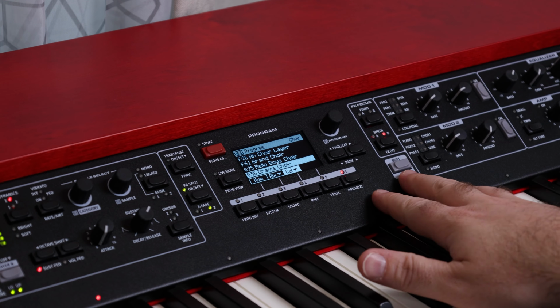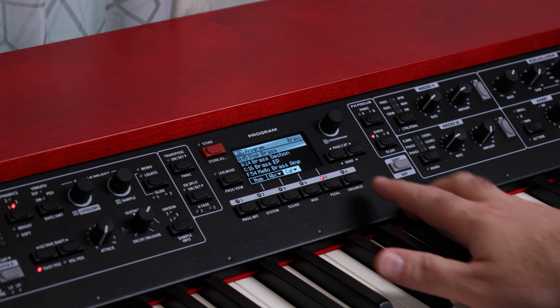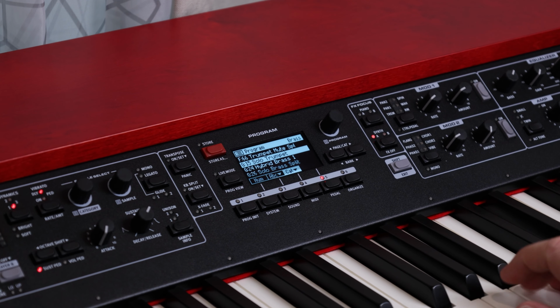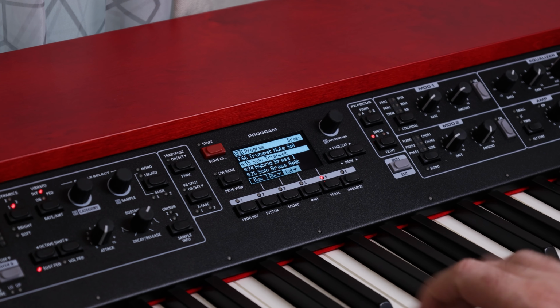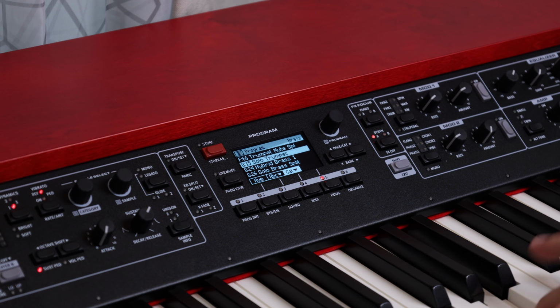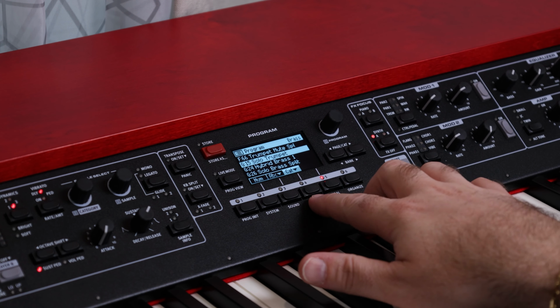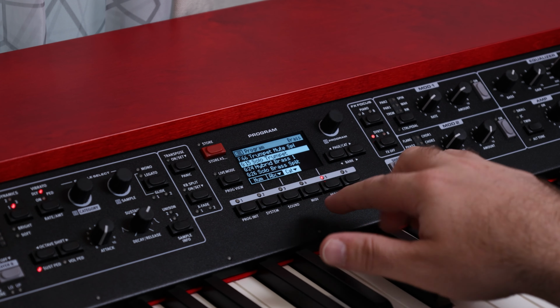Again, we could change categories by moving here. Let's just see, grab a trumpet. So a nice way to sort our programs by various things.